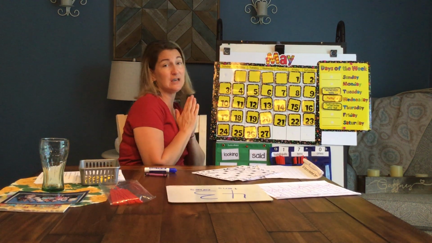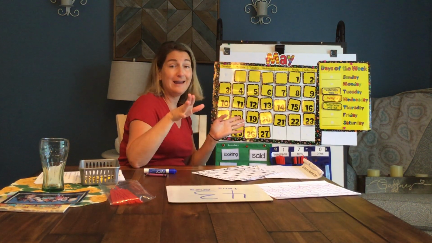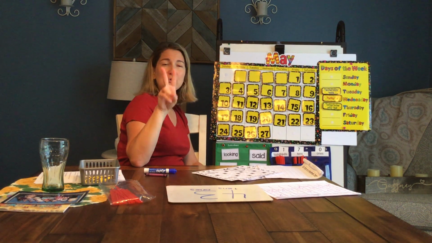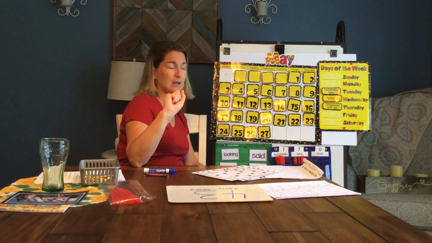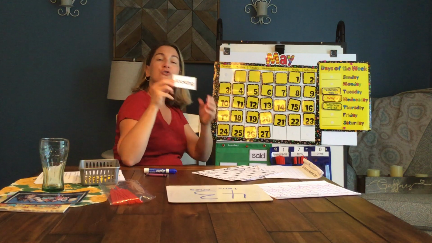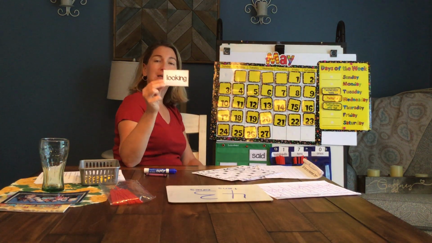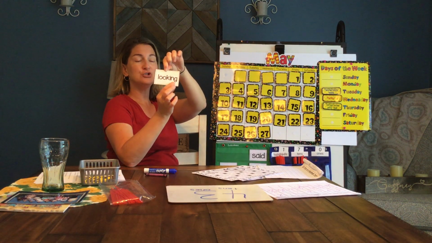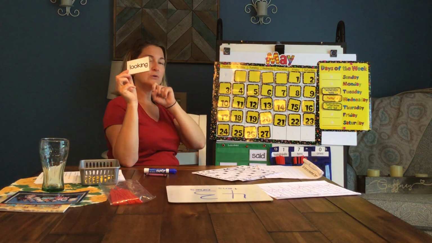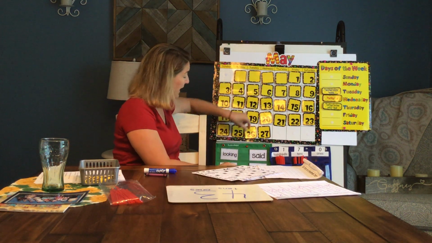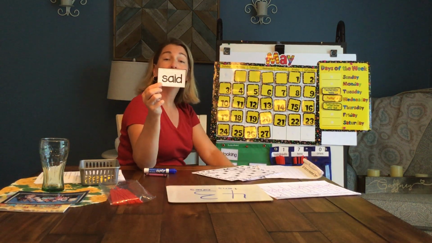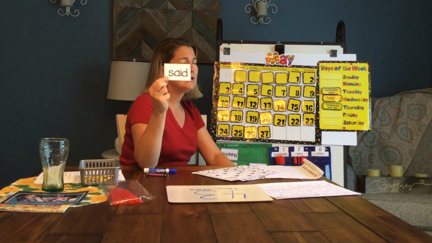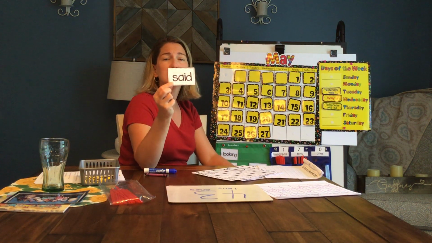Last thing we need to talk about is our sight words. We have learned and been practicing all 8 of our May sight words. Today, I want you to brainstorm and come up with 2 really good sentences for me. So, the first sentence that you think of should have our sight word looking in your sentence. It's our longest sight word, L-O-O-K-I-N-G, looking. Think of a sentence that you can use the word looking in. And our other sight word today is going to be said. S-A-I-D, said. Think about it, brainstorm, come up with a really good sentence that includes the word said.